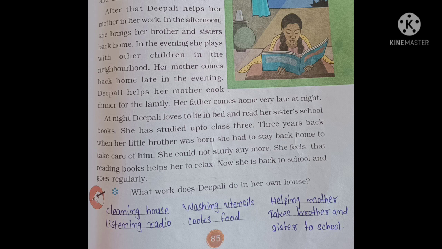But now she is growing. She has grown up, and she is also doing all the household work and reading books also. So here she is joining the school again after 3 years. Before 3 years she had to leave her study, but now her brother has grown up. That's why she started going to school, and she is going to school regularly.